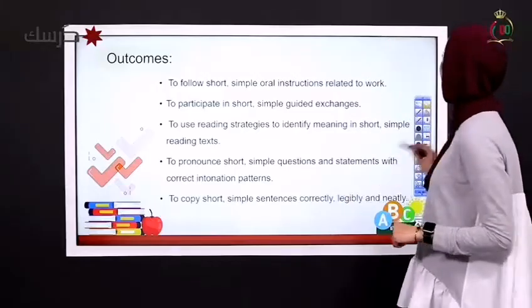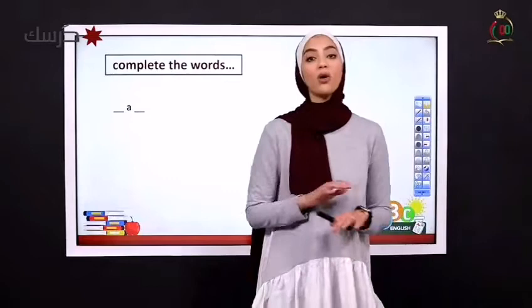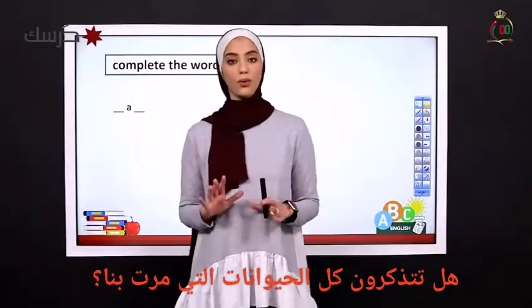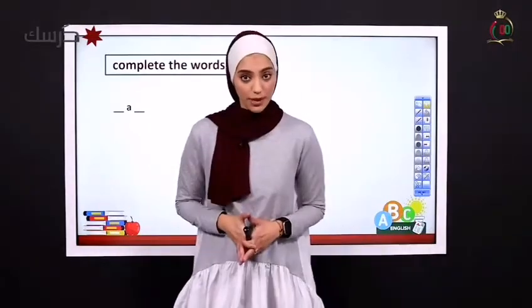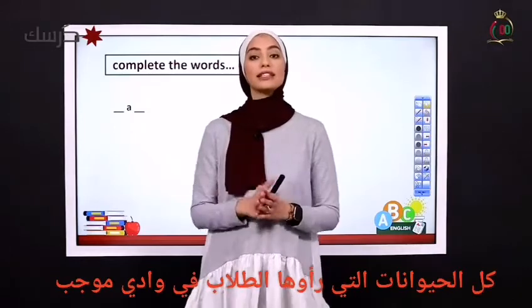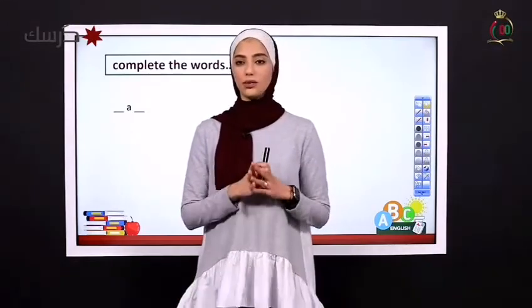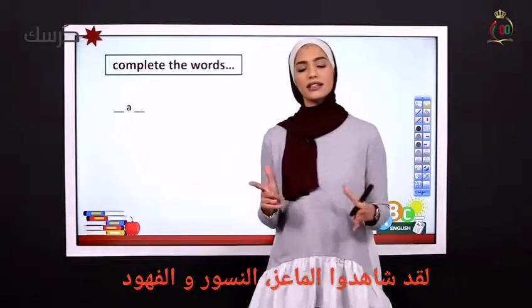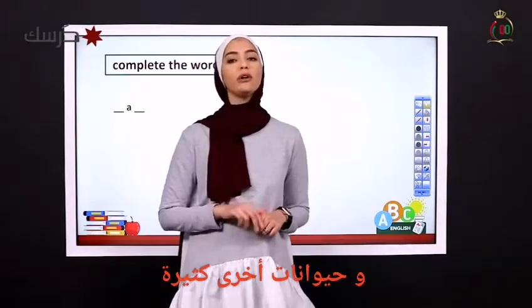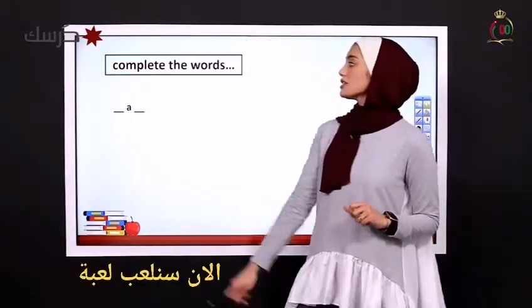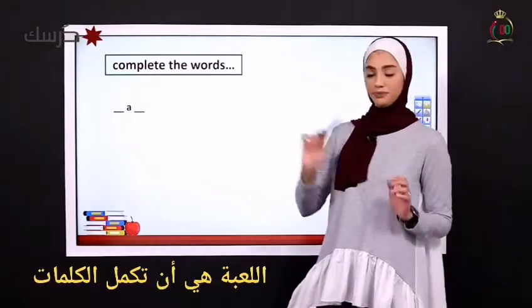Okay, grade 3. To start with, do you remember all of the animals that we already know in Unit 11? All the animals that the students saw in Wadi Mujib. They saw goats, eagles, leopards, right? Many other animals. Now we will play a game. The game is to complete the words.